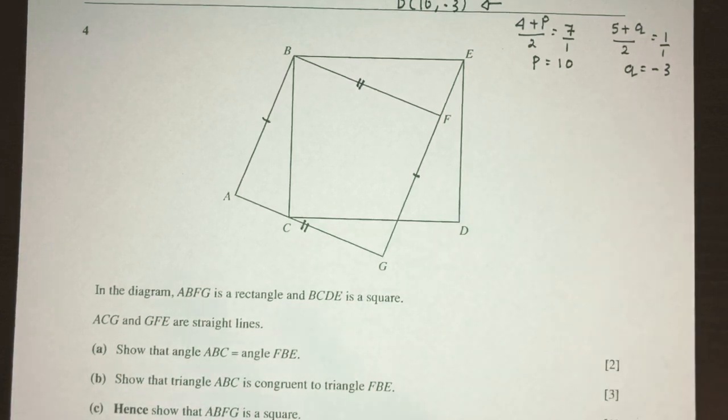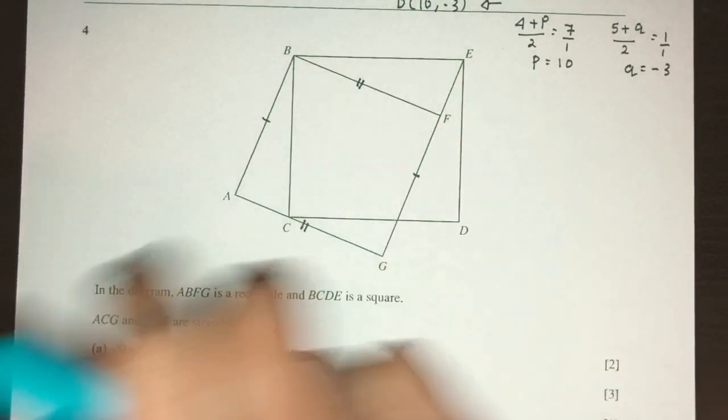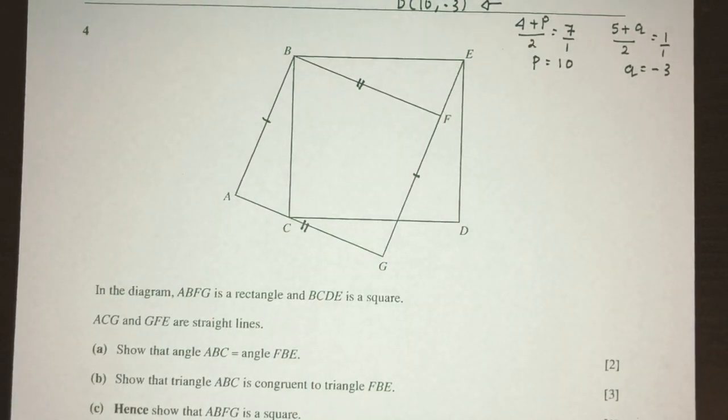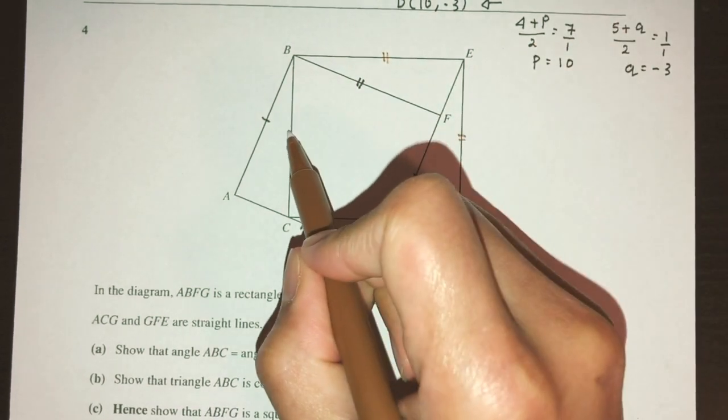Okay, that is fine. Now we know that this one is a square, so BCDE is a square. So for square, because we know that every side is equal, let me just show that these sides are equal for squares.